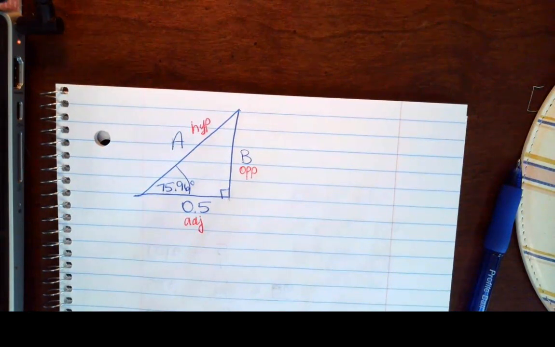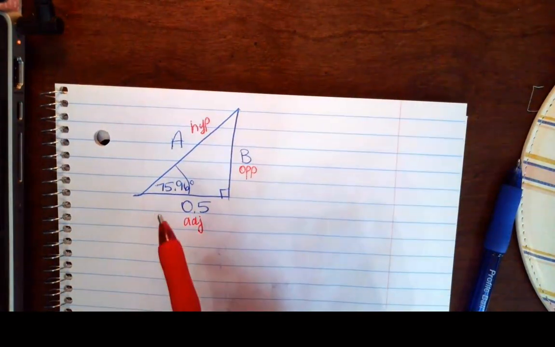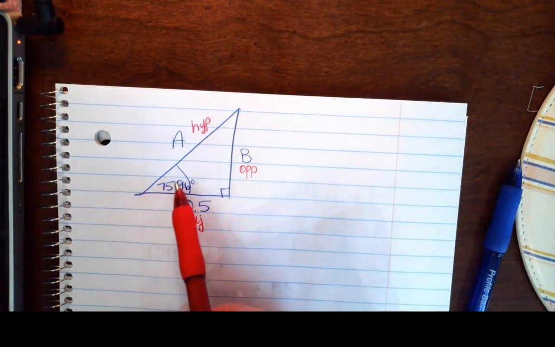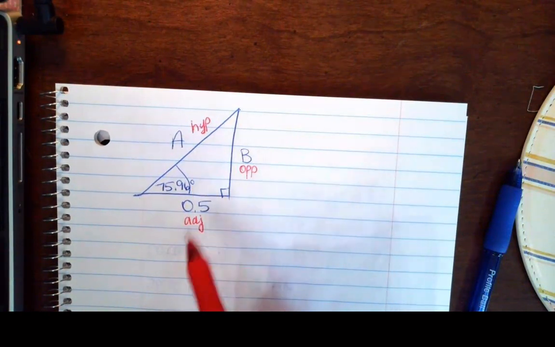Okay, but what else do you notice is missing? I am missing a second side. So I am going to use what I know about trig functions to figure out that side. So what do I know? I know that I have to figure out opposite or hypotenuse, but I know adjacent.